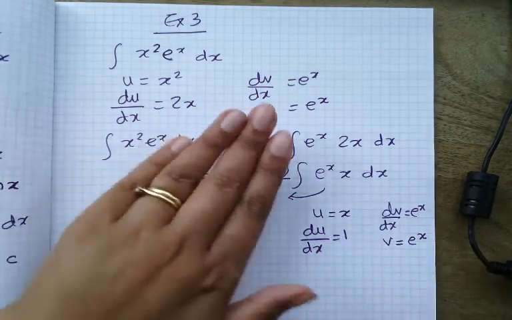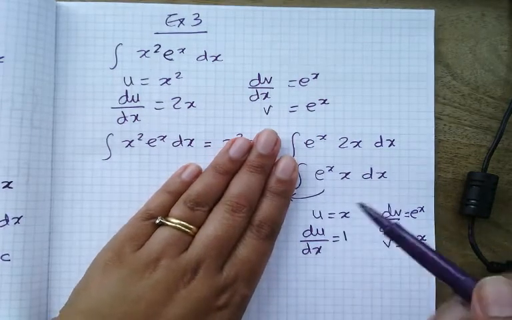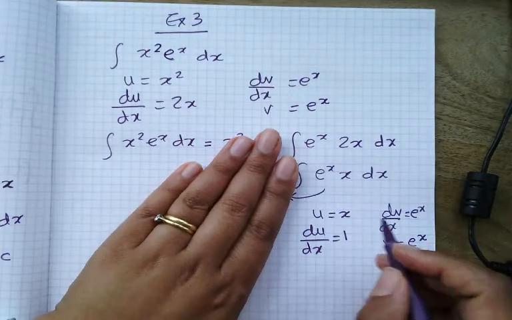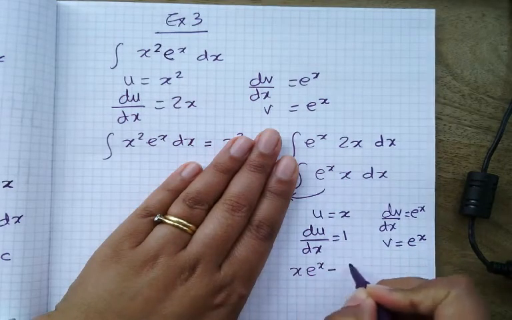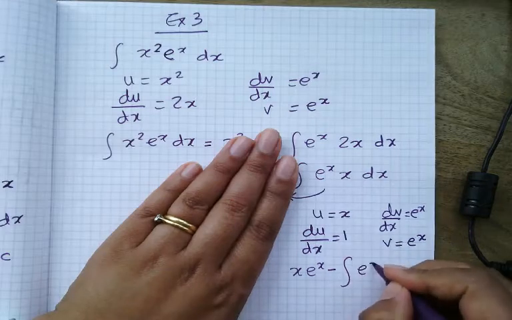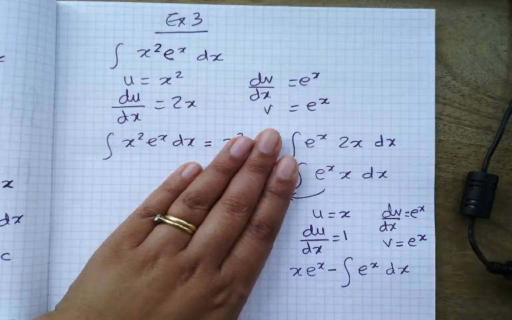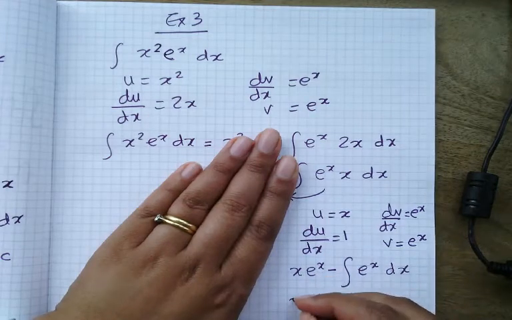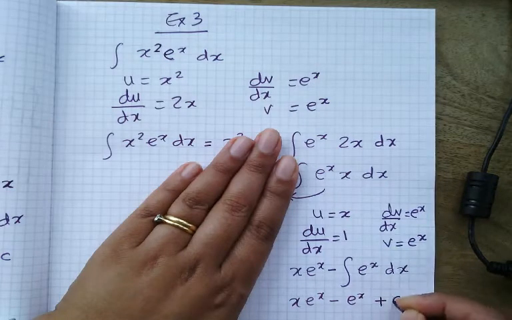And I'm just going to be applying the integration by parts formula there. So I am going to get uv minus v times du by dx, which is just 1. Okay, and now I am going to get x e^x minus e^x plus c.